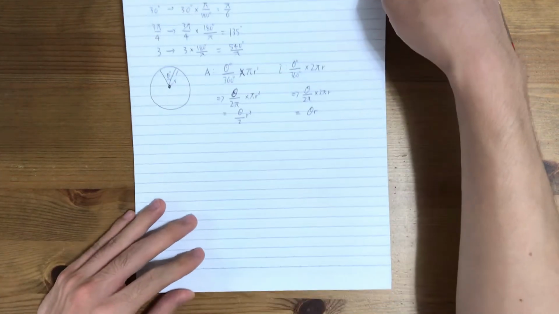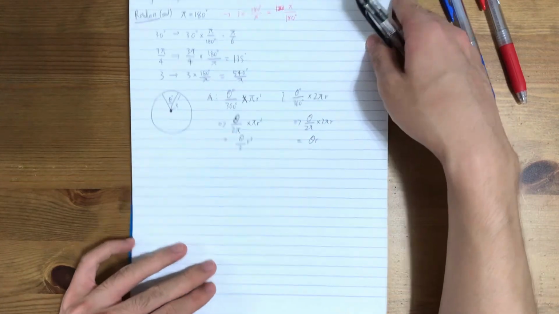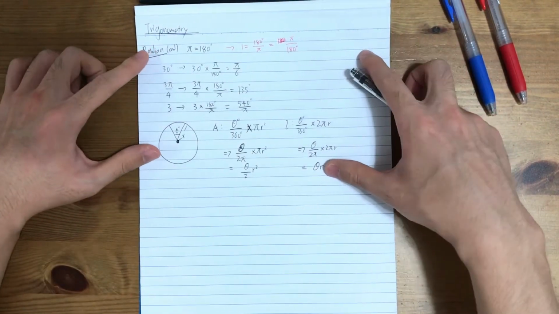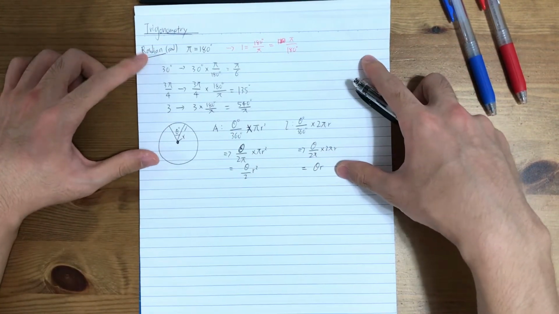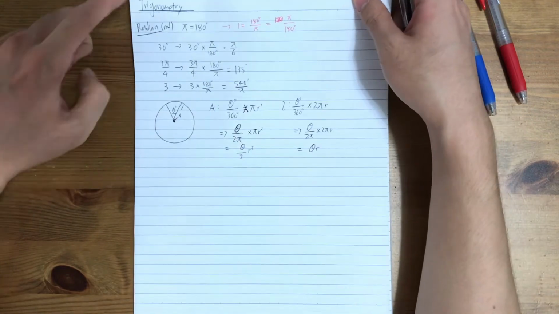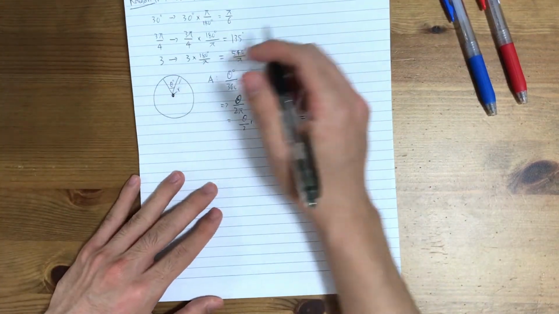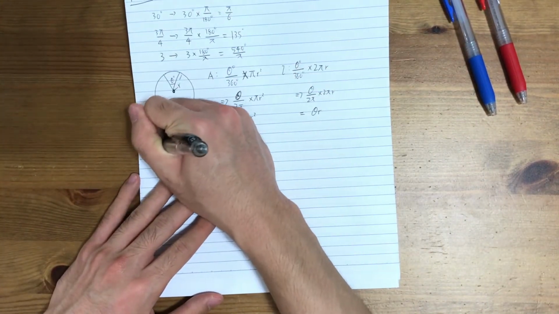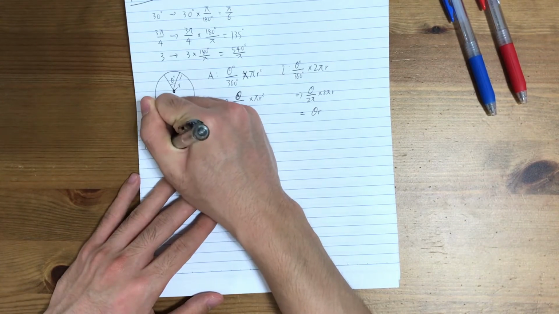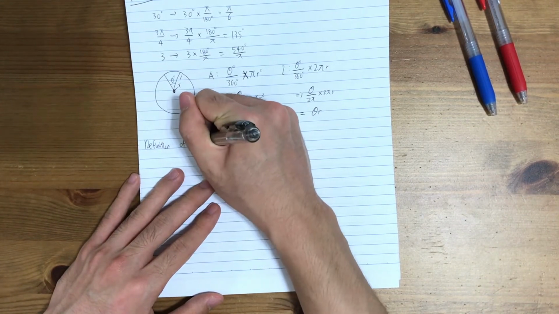Right, so this is just learning another unit of angle, and now we're going to start trigonometry. First, let's start with the definition of trigonometry.